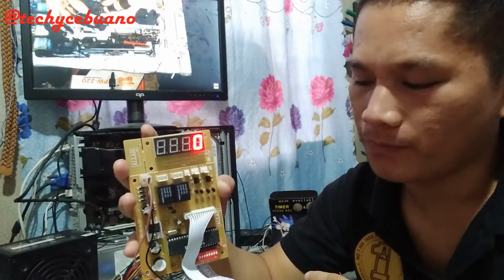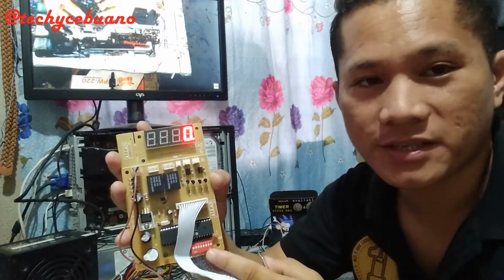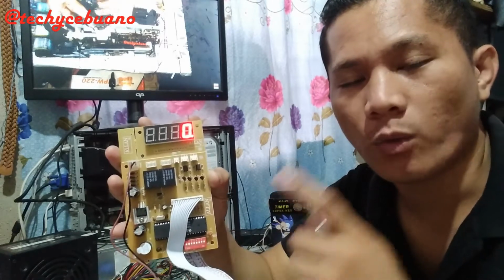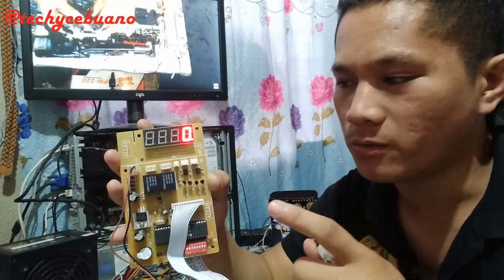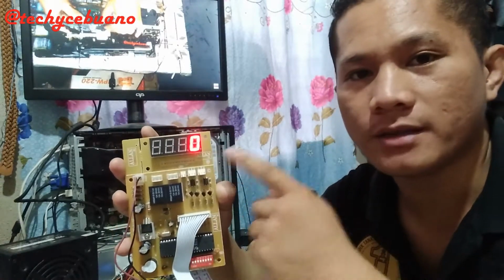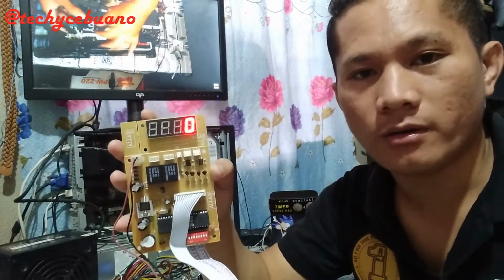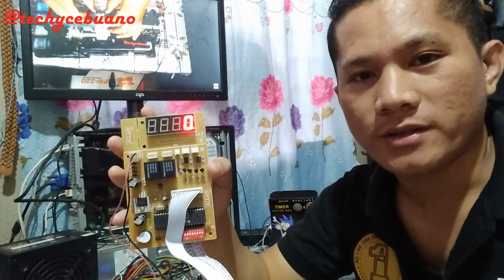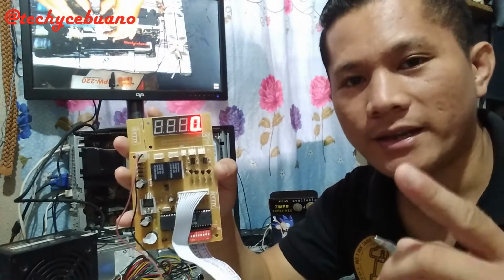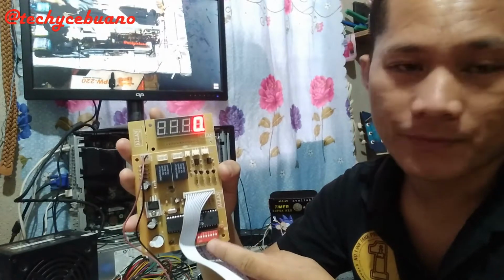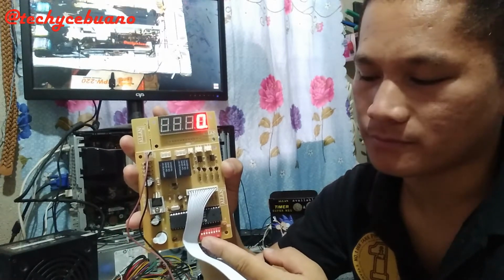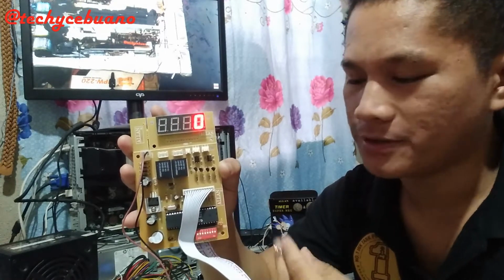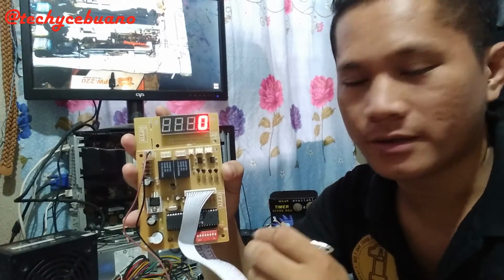Then you must set the switches here to the desired time that you want. For example, if you drop 1 peso and it will give 7 minutes, then you turn on the 2 and 3 switches. For 6 minutes, you turn on the 1 and 3 switches, and these switches here are turned off by default, so you only have to turn them on.